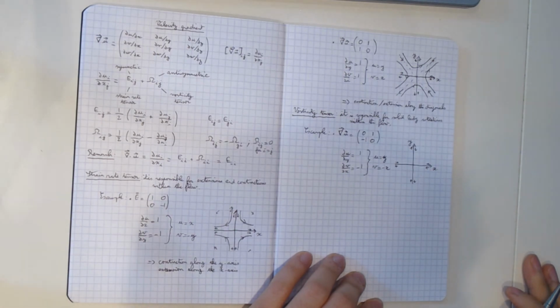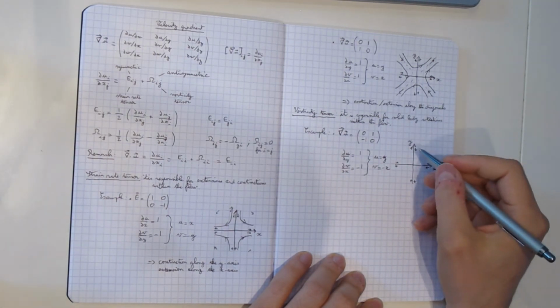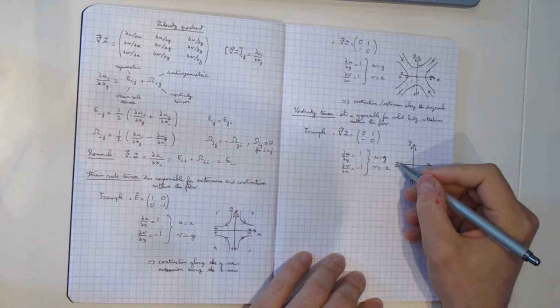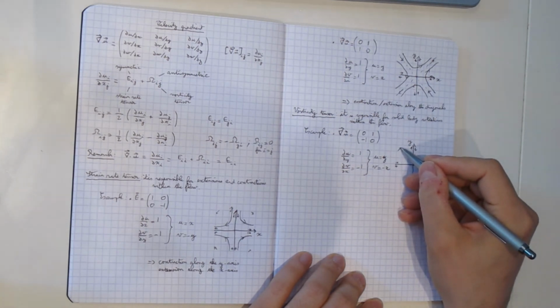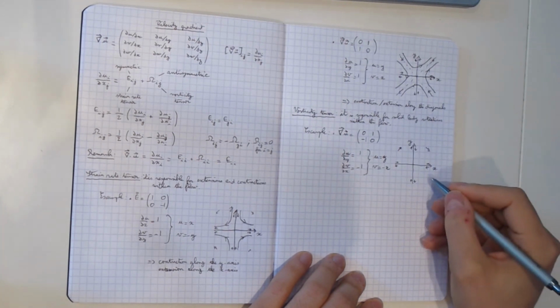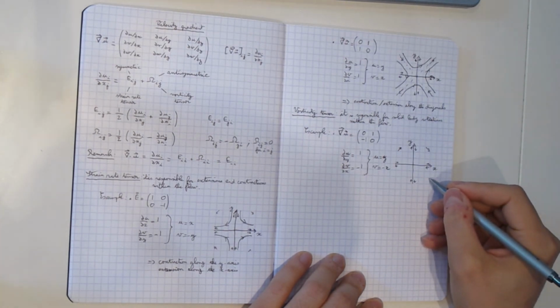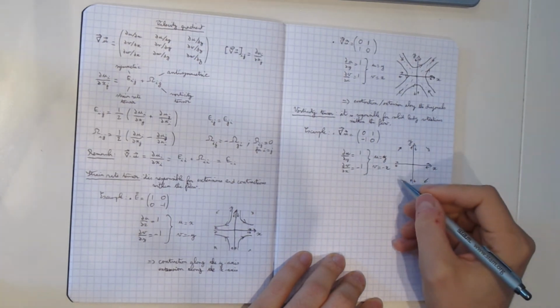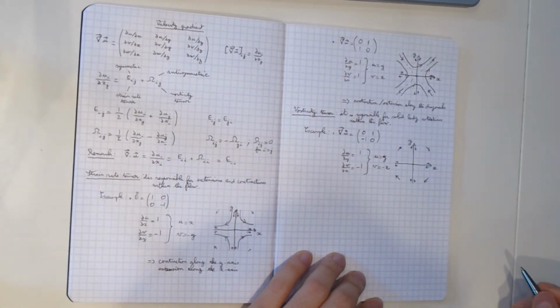And so the flow in this quadrant is going in this direction, in this quadrant it's going in this direction, in this quadrant in this direction, and in this quadrant in this direction.